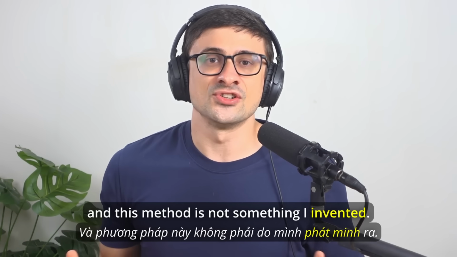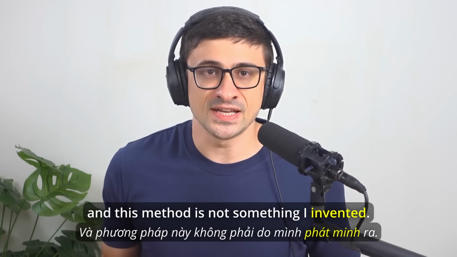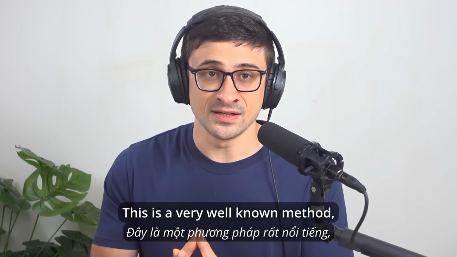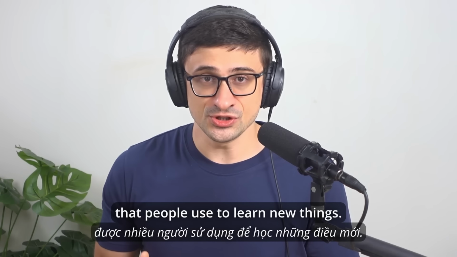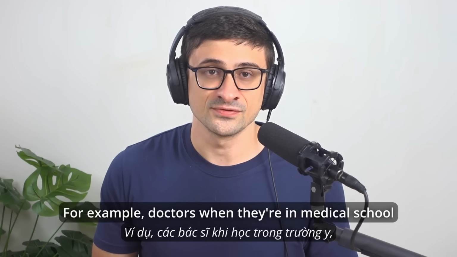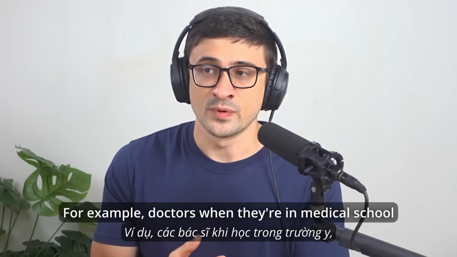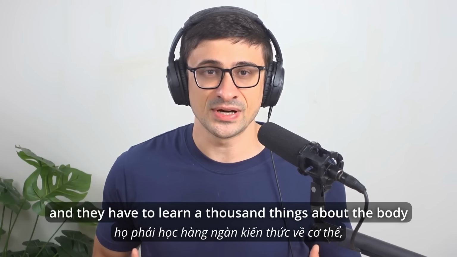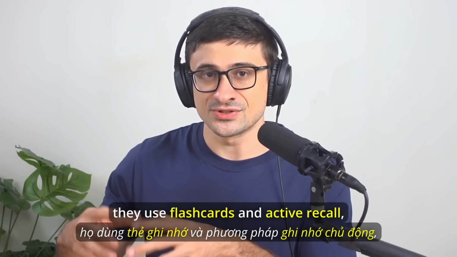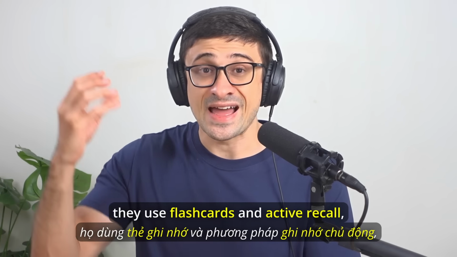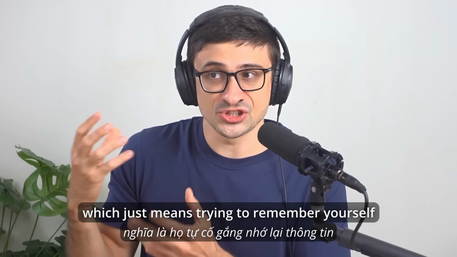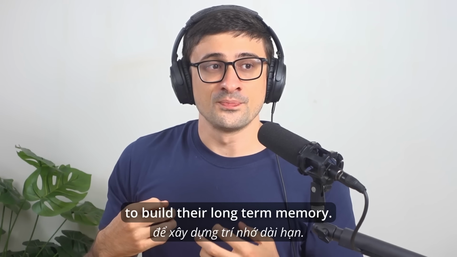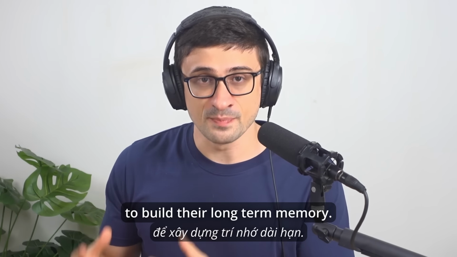And this method is not something I invented. This is a very well-known method that people use to learn new things. For example, doctors, when they're in medical school and they have to learn 1,000 things about the body, they use flashcards and active recall, which just means trying to remember yourself, to build their long-term memory.